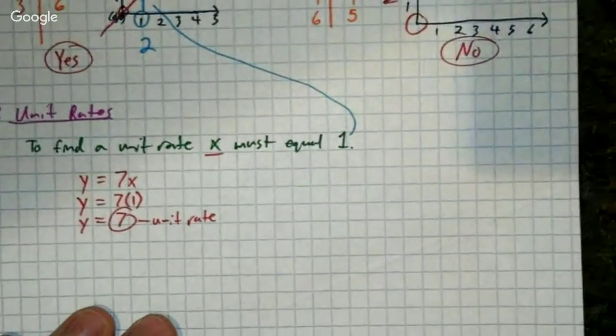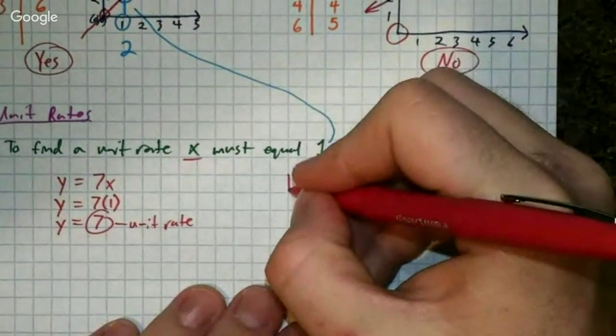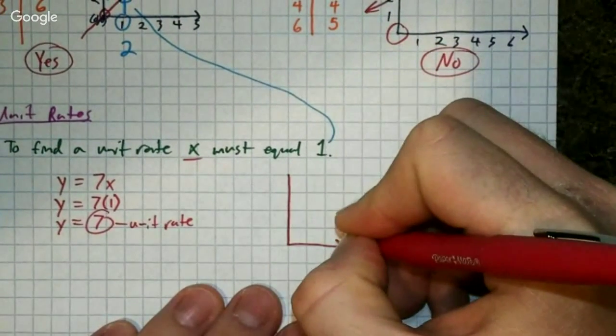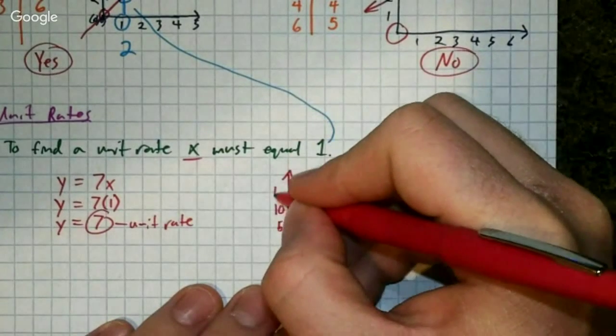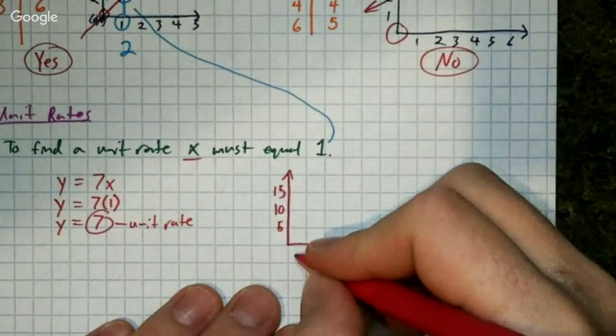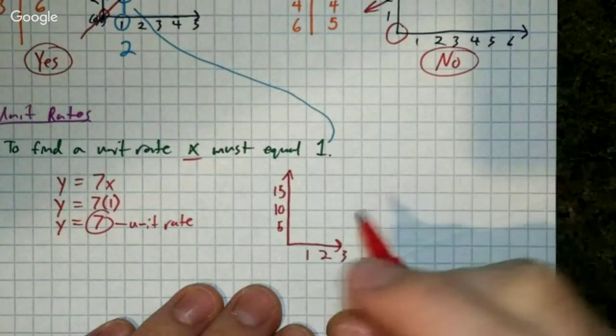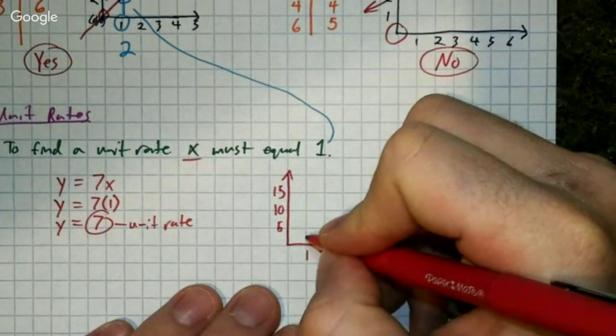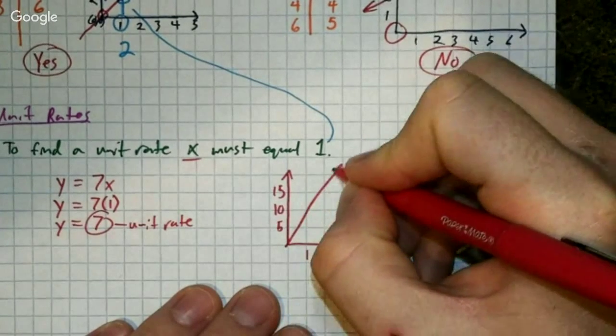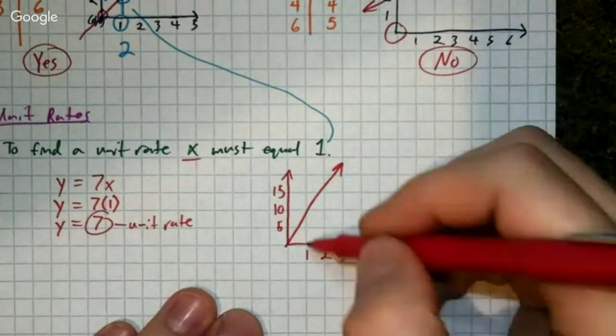And finally, let's say I have just a graph. Just a graph based on anything. On the side, 5, 10, 15. On the x, I'll go 1, 2, 3. And let's say this is the graph. Now, again, we just look.